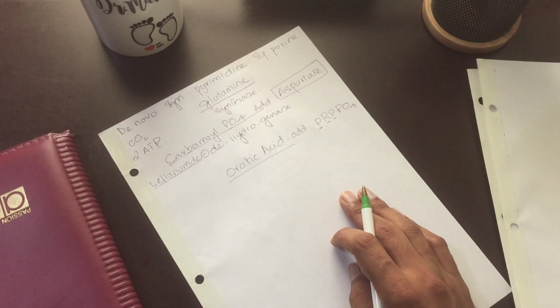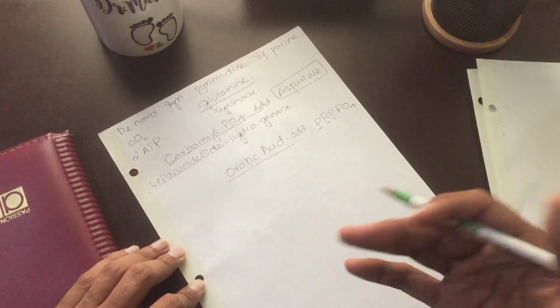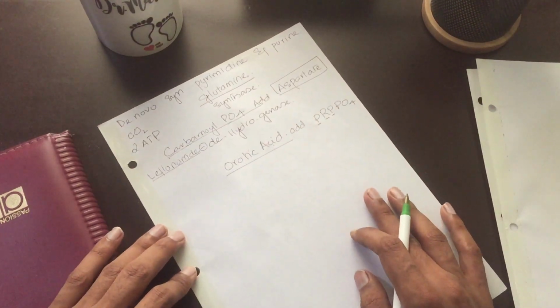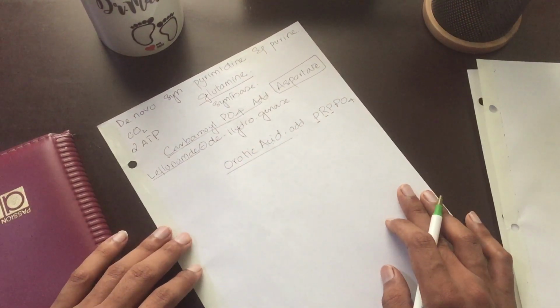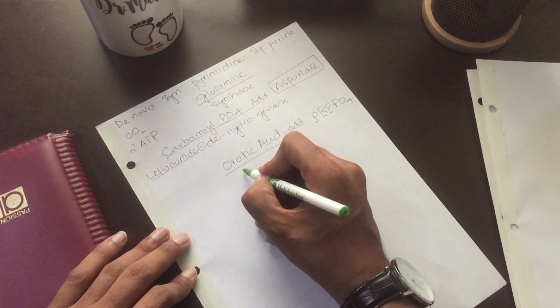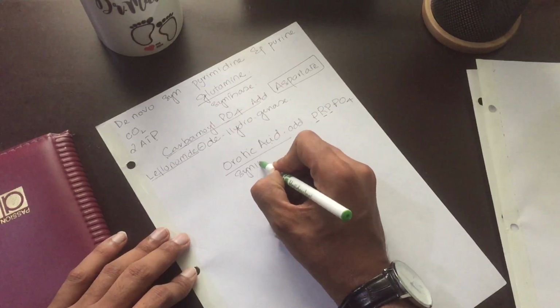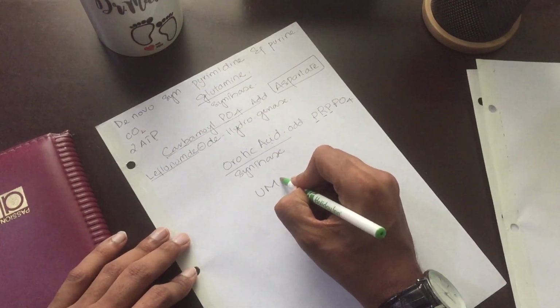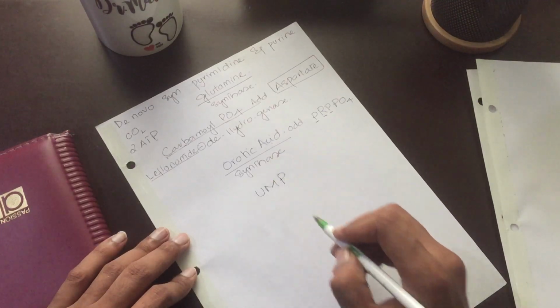So we convert ribose 5-phosphate and make it a ribose sugar. In order to make a nucleotide, we need sugar and a base. So this is the orotic acid. Now we have to synthesize something, so we add a synthase enzyme. What synthase? We need UMP synthase enzyme.